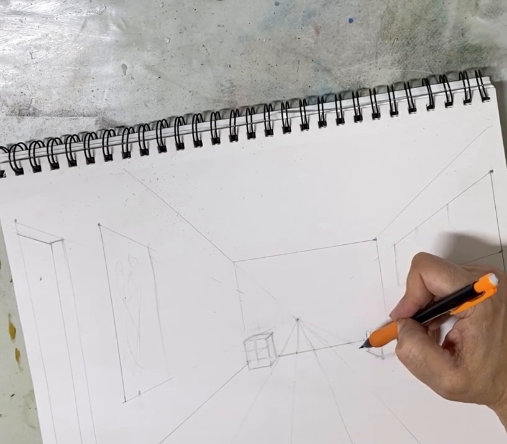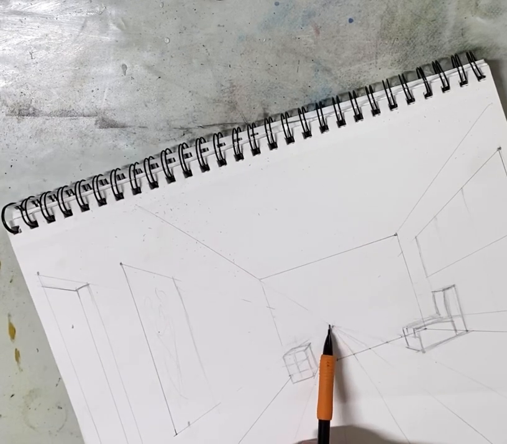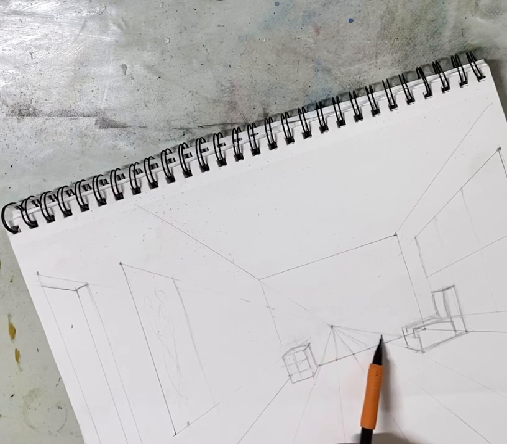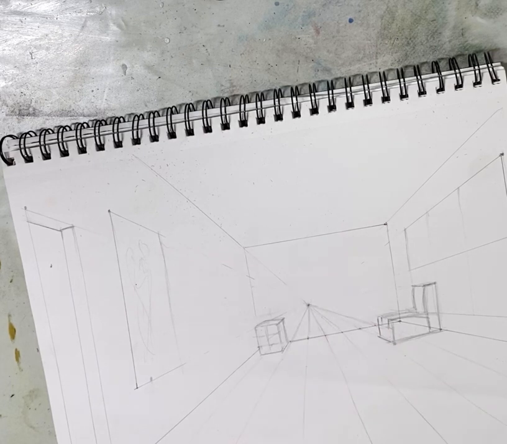Then everything depends on the vanishing point. Don't forget that it's very important that you have a good place for your vanishing point. Okay, and it can be another one here, it cannot be that.